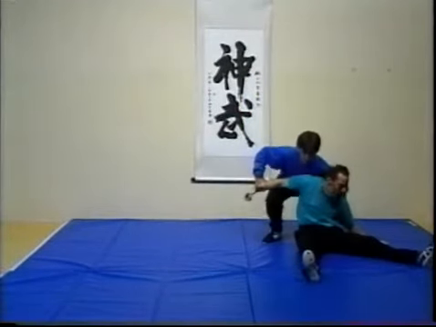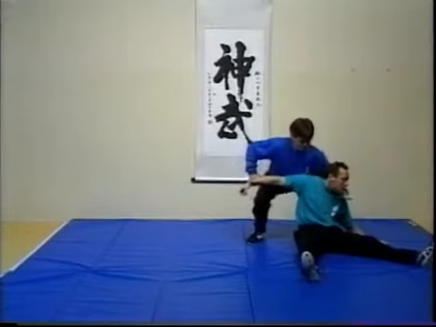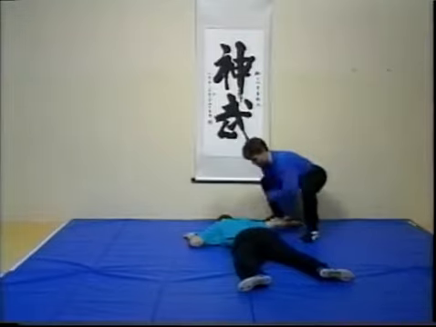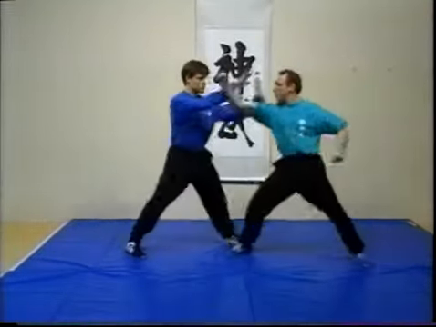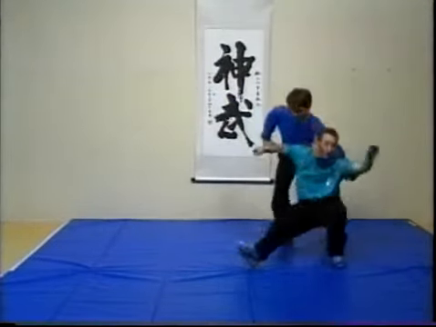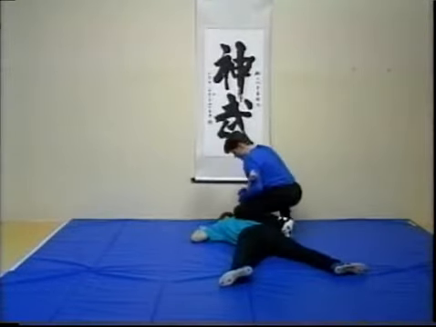Make sure you follow him down. Don't let him pull you over your base here. Follow him down. Keep your alignment. Pin. And then from here you can go into whatever pin you like. Back fist, check, hit, step, break his posture, sit him down, go down with him, pin. Okay.